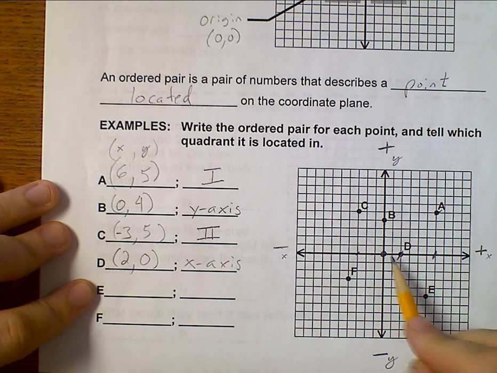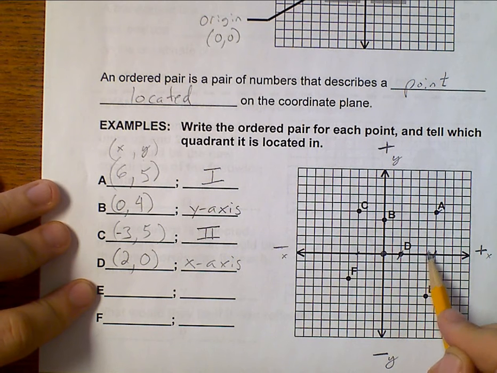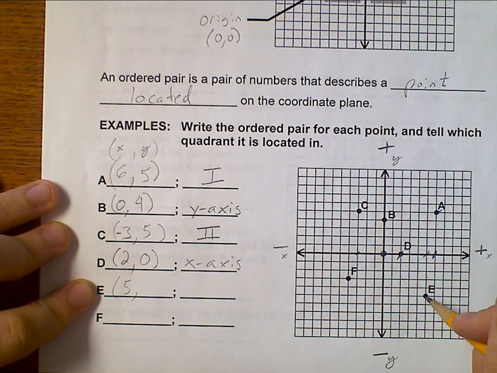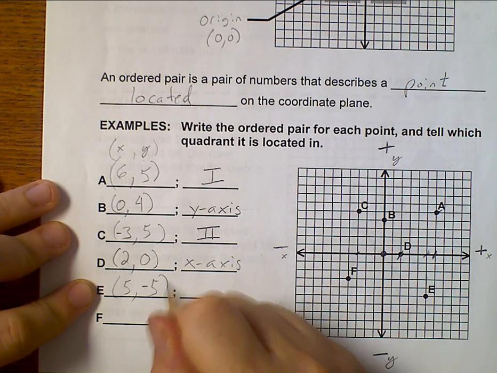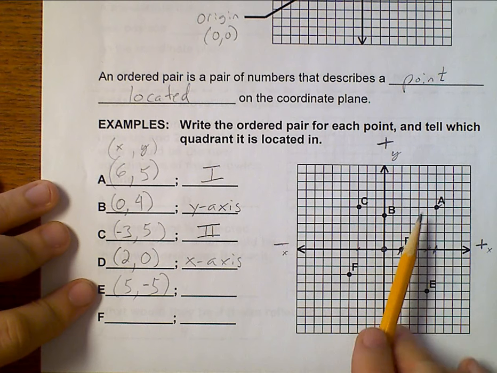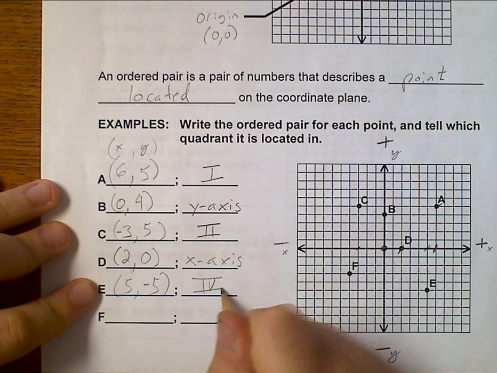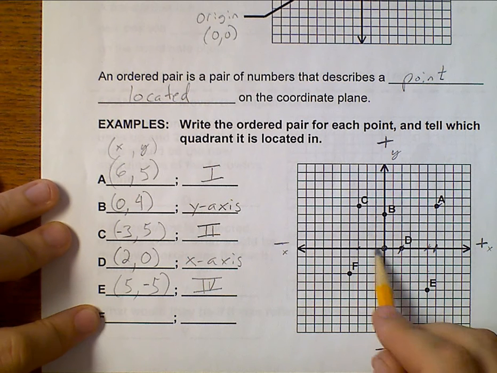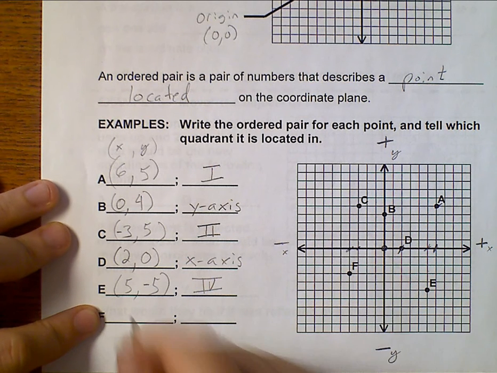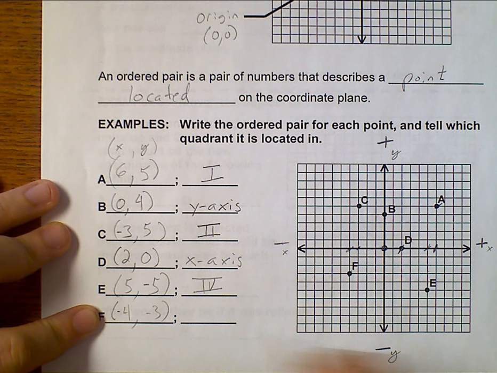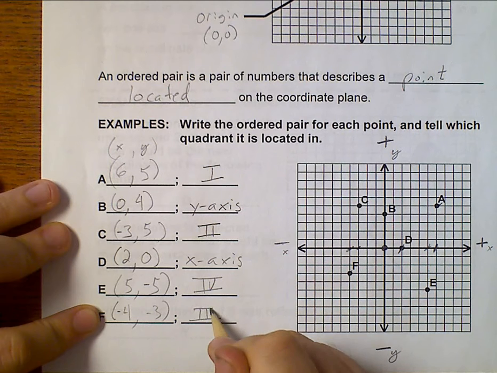E is 1, 2, 3, 4, 5 to the right. And then 1, 2, 3, 4, 5 going down, and so it gets a negative. And it's in quadrant 4. And our last point is F at 1, 2, 3, 4 to the left. So that would be negative 4. And then 1, 2, 3 down. So that would be negative 3. And it is in quadrant 3.